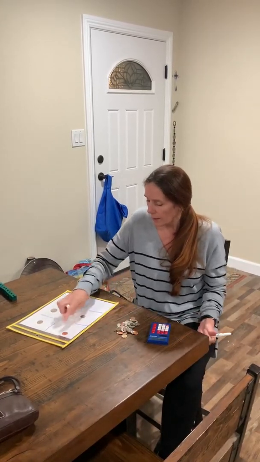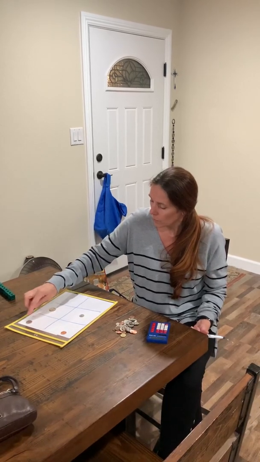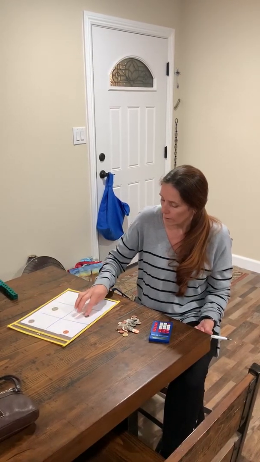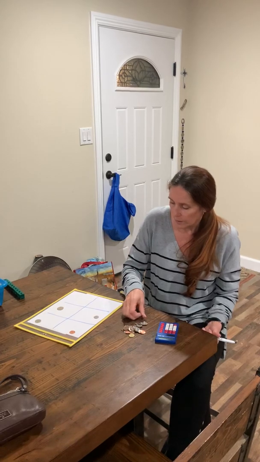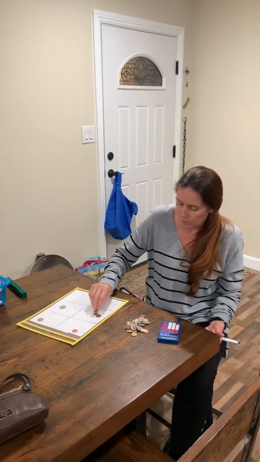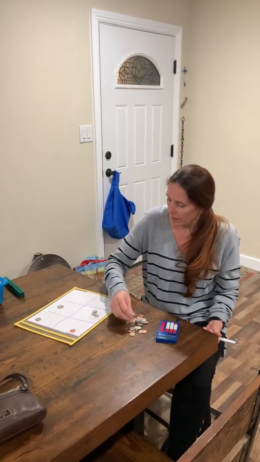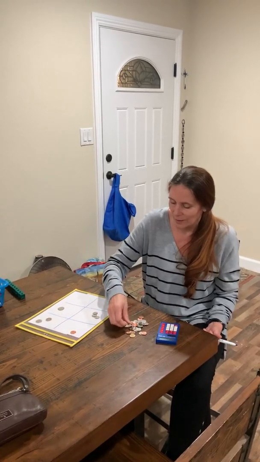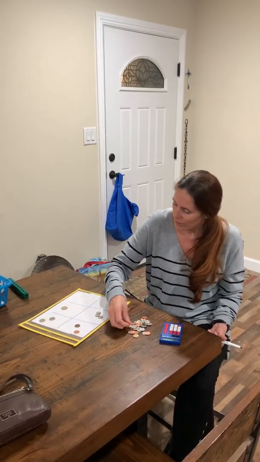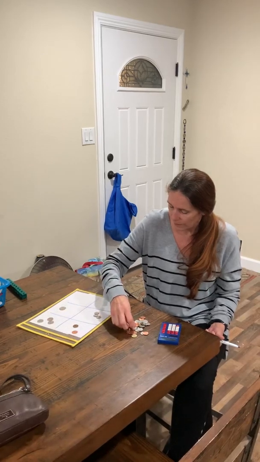So I put a penny in one square, a nickel in another square, a dime, and a quarter. So put all your dimes over here, your nickels over here, and get them all nice and sorted.